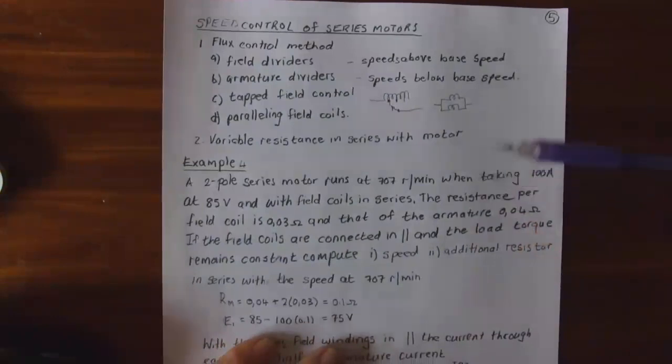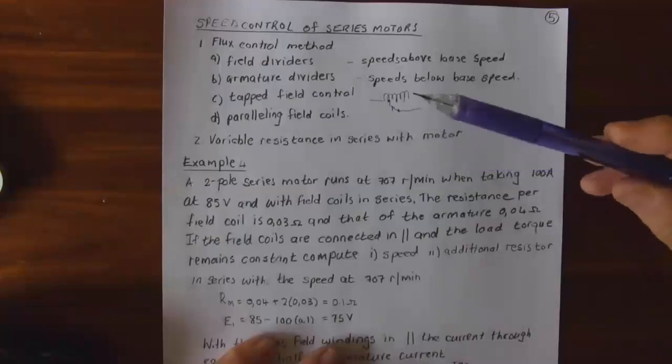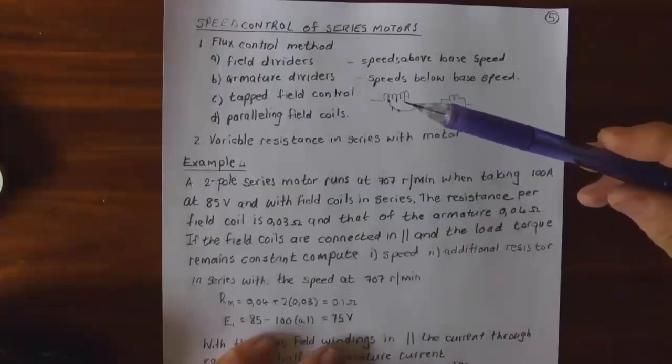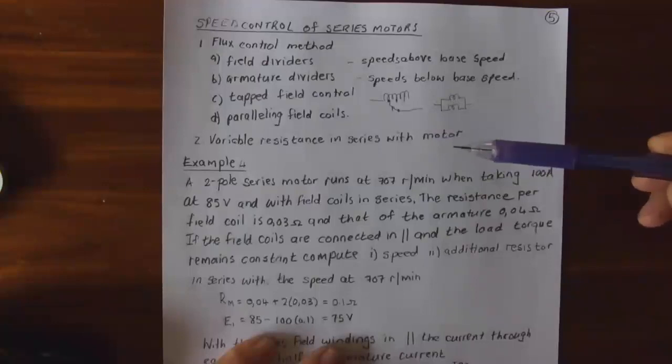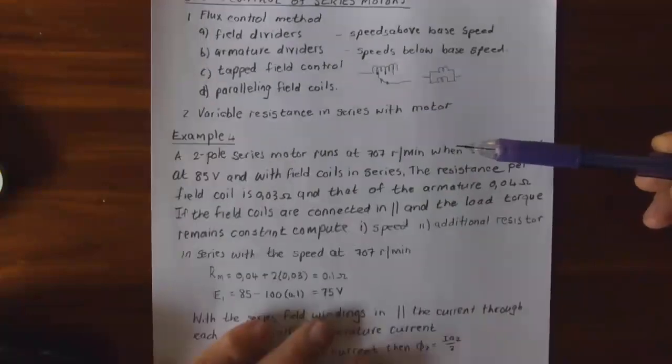There you can see for the field diverters, the speed is above base speed and the armature diverter speed below. Tapped field is the field that's got tappings and it can be switched between taps. Or the field coils can be connected in parallel. And then we have a variable resistance in series with a motor.